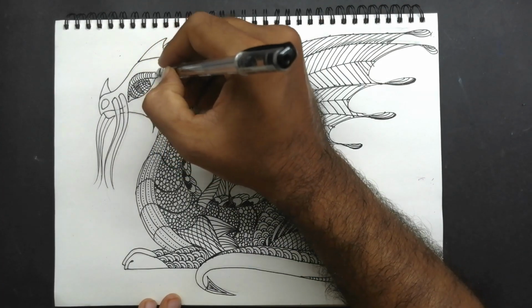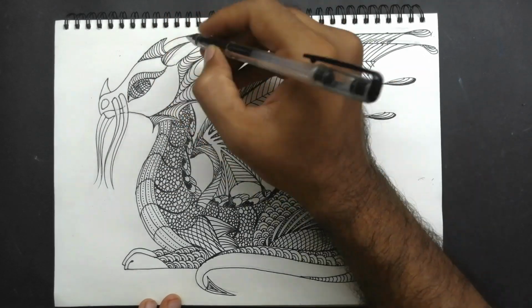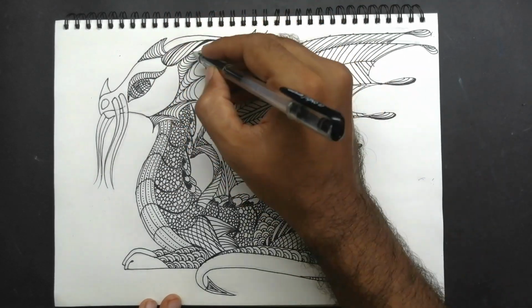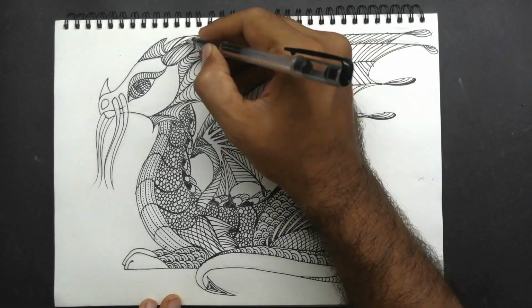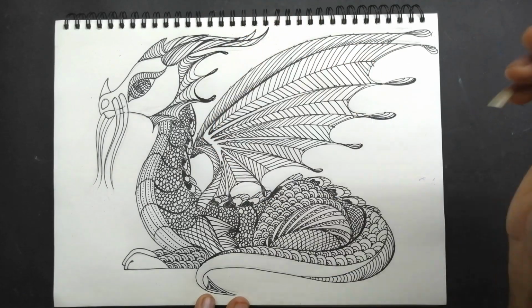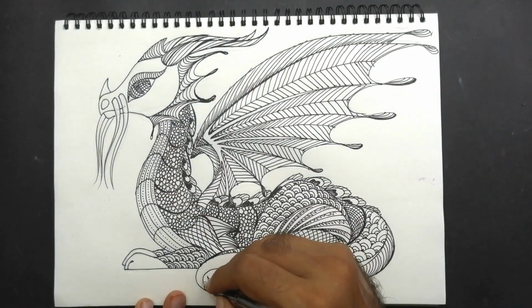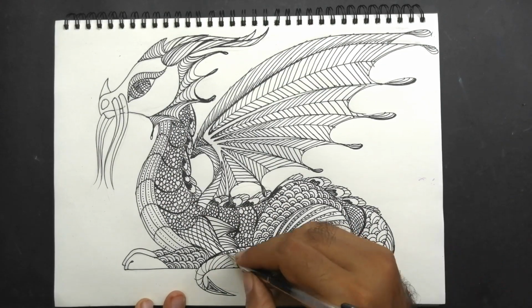In any animal, eyes are very important, so I want to make the eyes very interesting. Let's see whether I am able to make it or not. Towards the end, I'll show you how I make the eyes very interesting, and you all can type in a comment whether it is looking interesting or not.